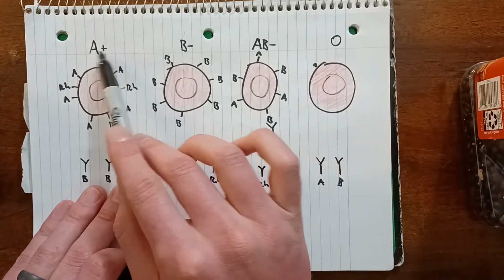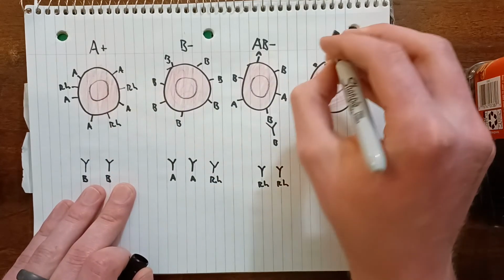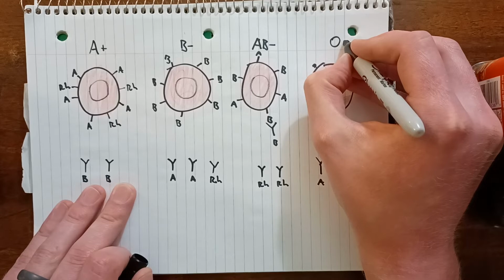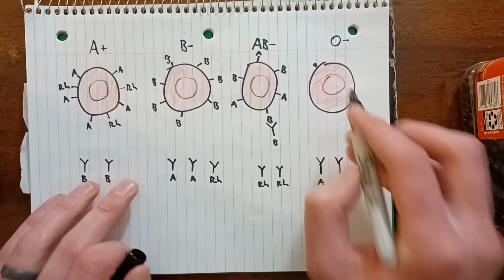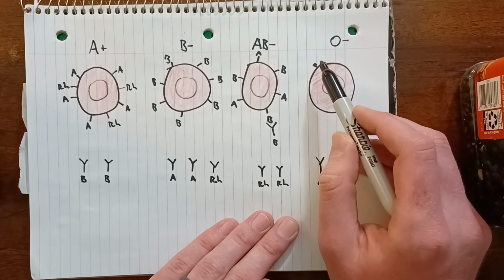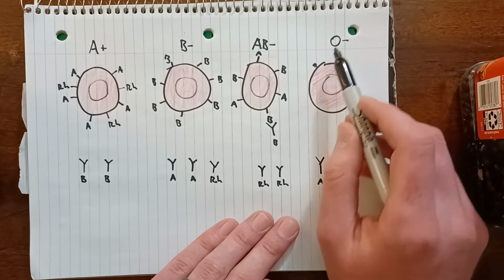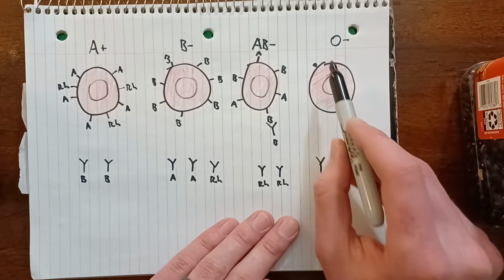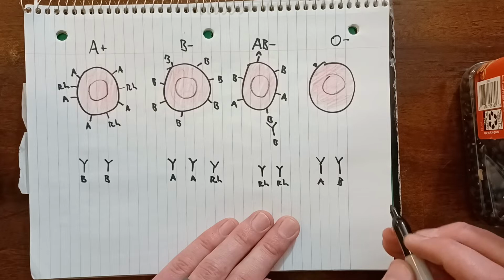We're fine as far as the Rh factor goes, but that B makes it a no-go. So we'll make this one, if this is an O, first we'll make it an O negative blood. If this is O negative, that means we have no A antigens, no B antigens, and the negative means we have no Rh antigens. So that's basically our smooth, naked red blood cell right there.